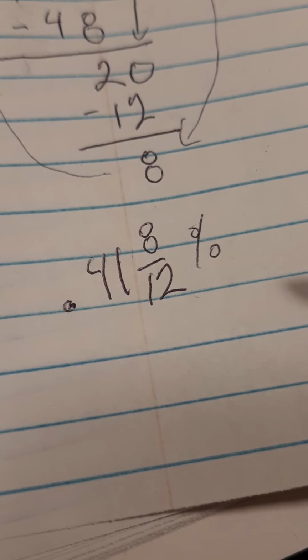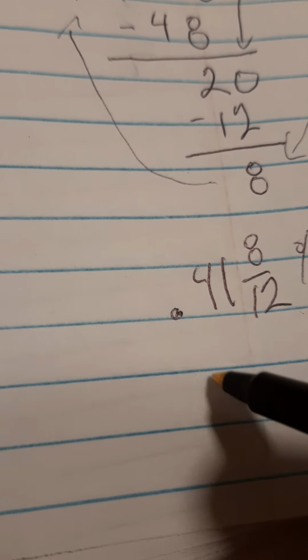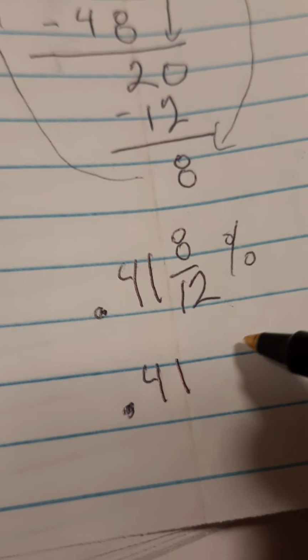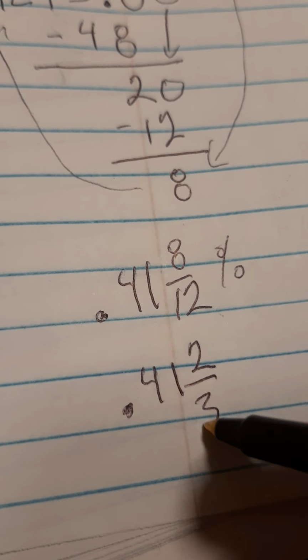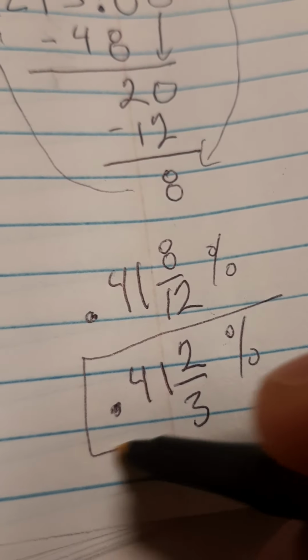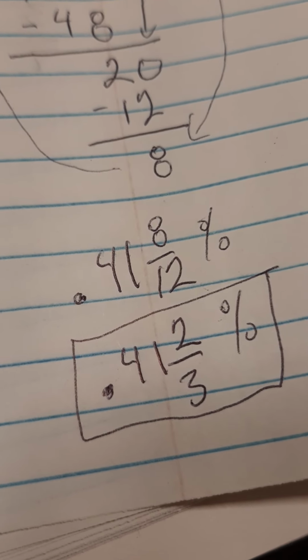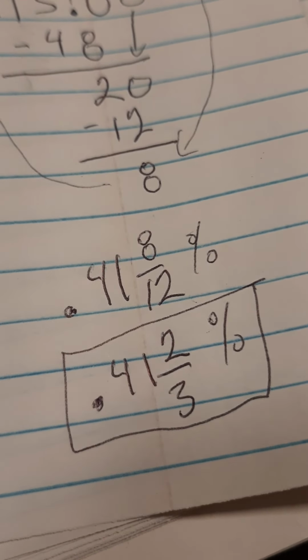And 8/12 can become, 4 goes into 8 2 times, and then 4 goes into 12 3 times. So your answer is going to be, there you go, 41 2/3%. All right, I think I have enough time to work on one more before this video runs out of time.